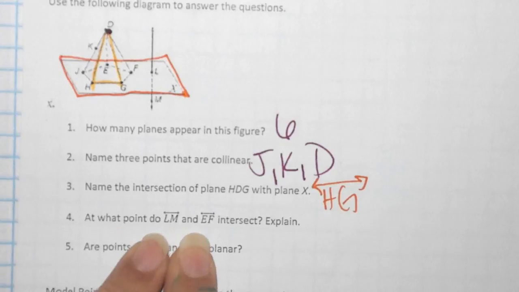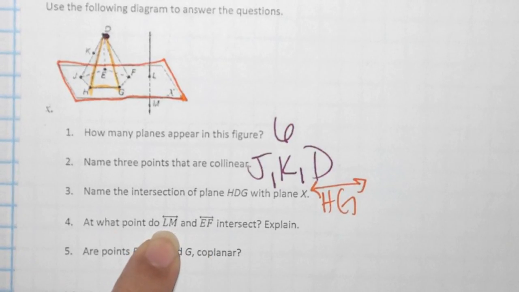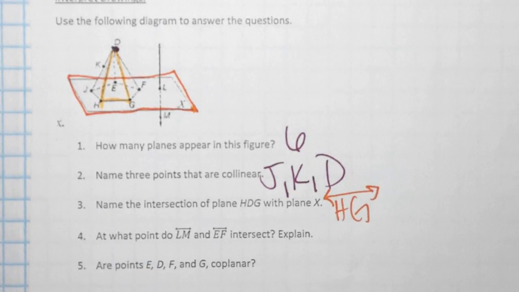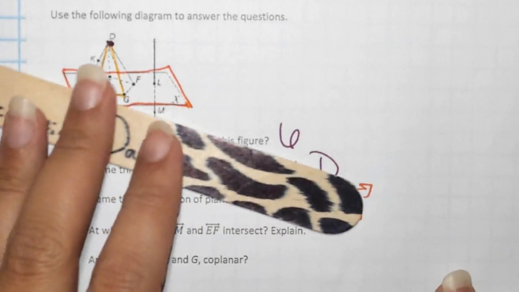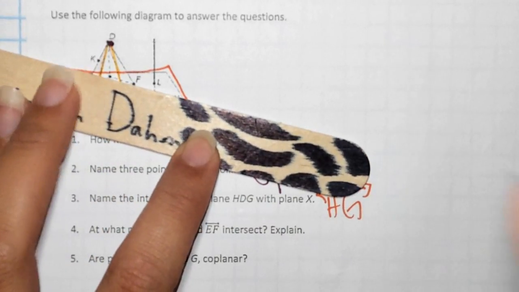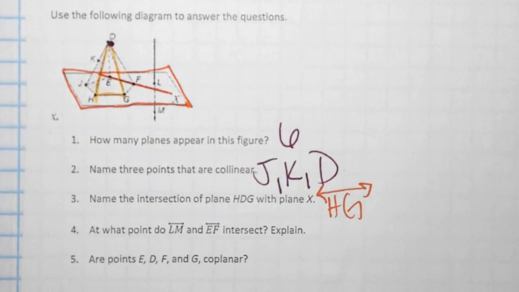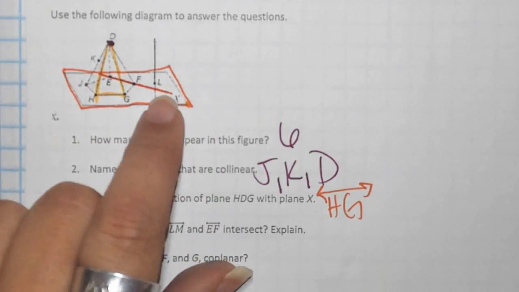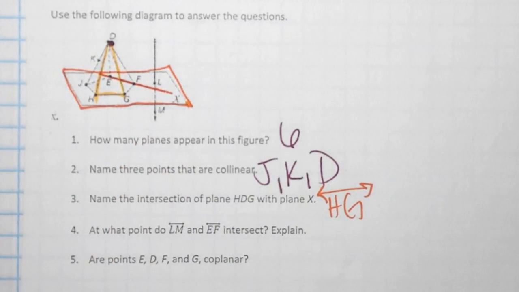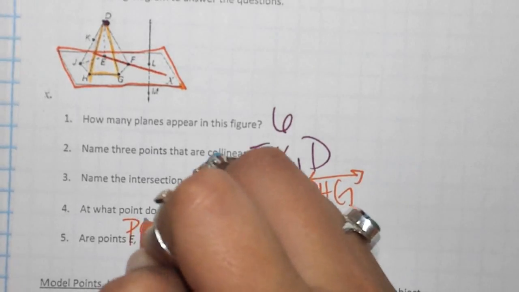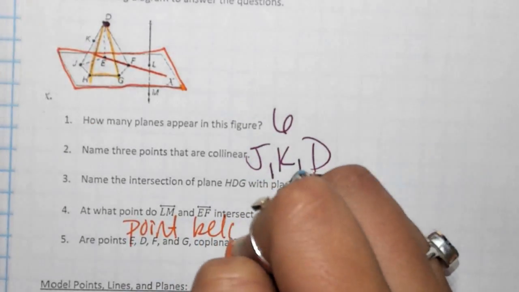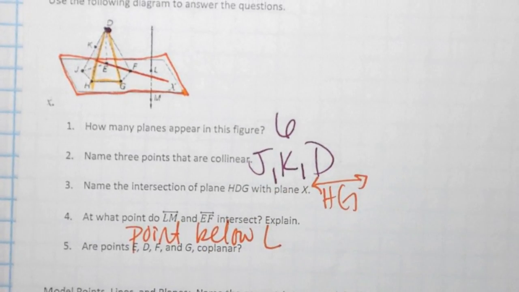All right. At what point do LM and EF intersect, Sebastian? LM and EF. At one point, does line LM and EF intersect? Yep. Could we extend it and make it cross like that? Yes. We could extend it and we would say at a point below L, right?